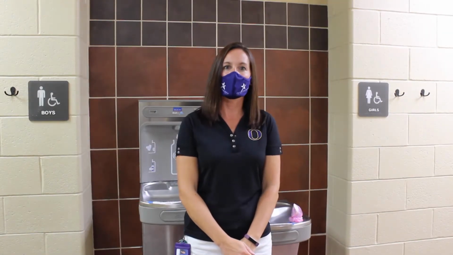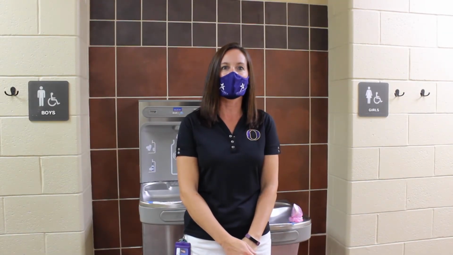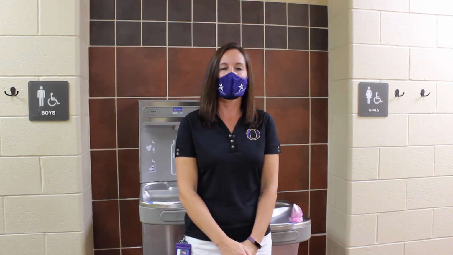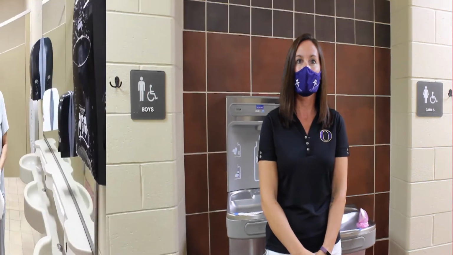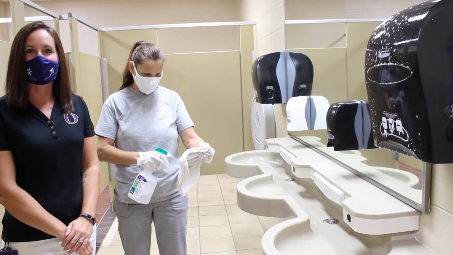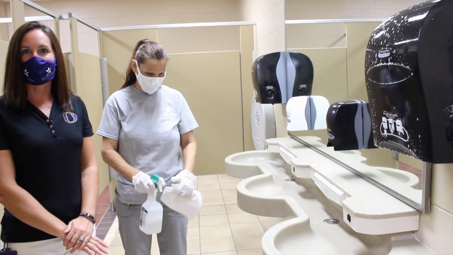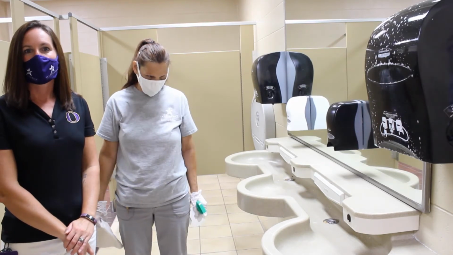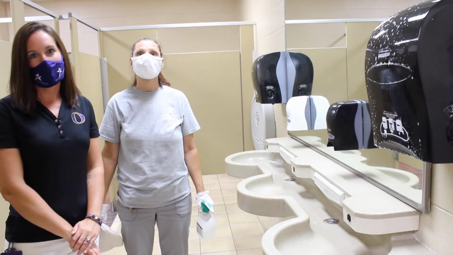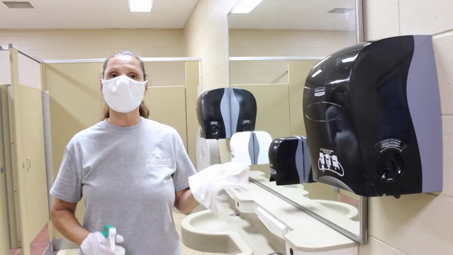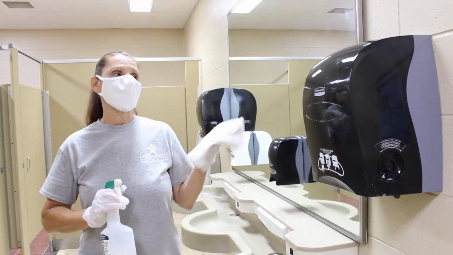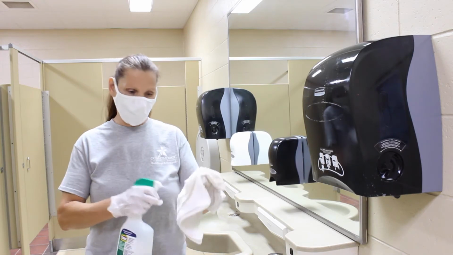As for the bathrooms, we already have best practices in place for cleaning and disinfecting every night. Periodically throughout the day, we will be disinfecting touch points in our bathrooms. Now Linda will be demonstrating the disinfection of our touch points throughout the day, remembering that we are deep cleaning at night. First, I want to disinfect my dispensers with a saturated cloth.